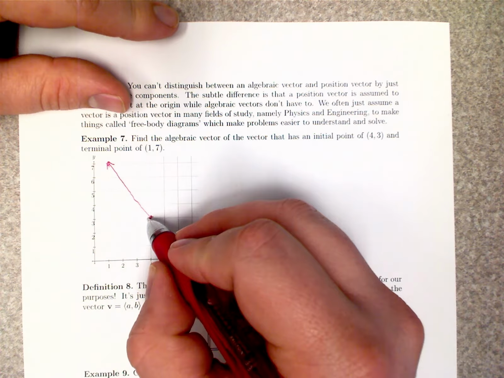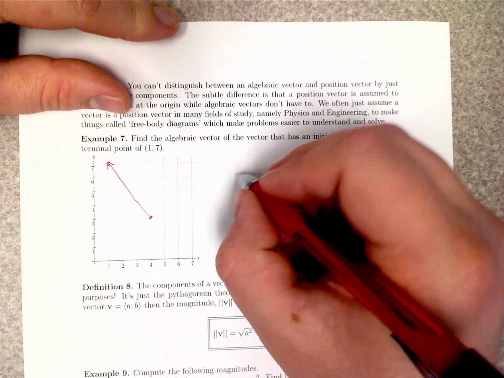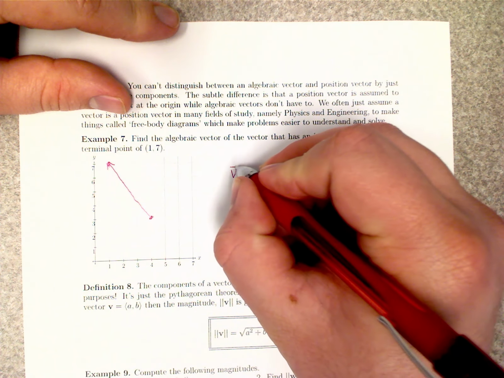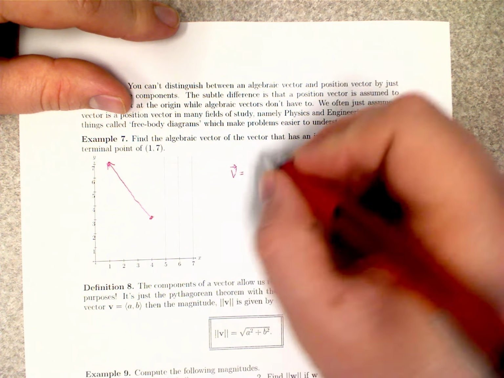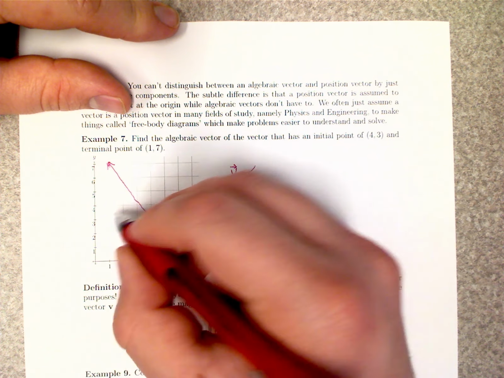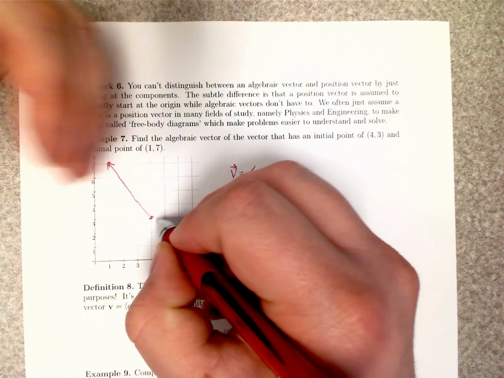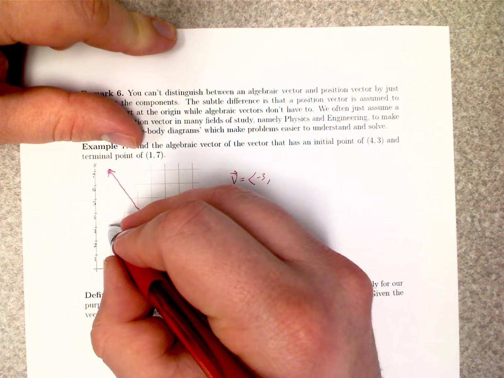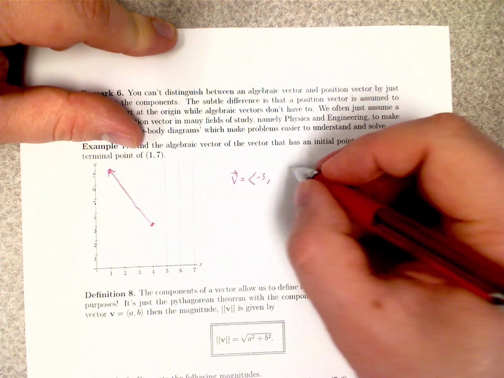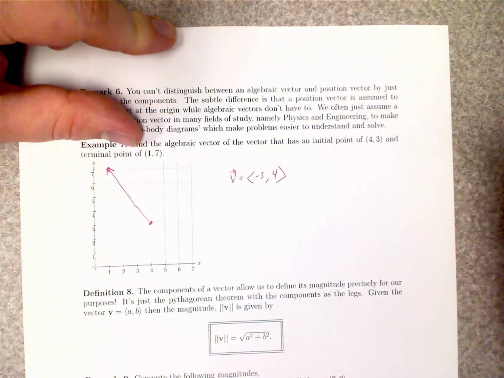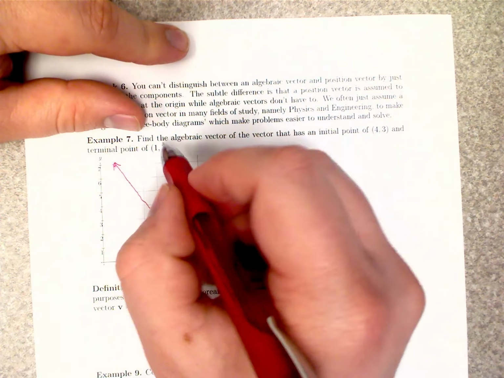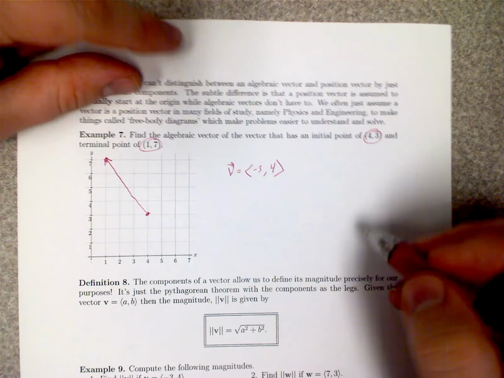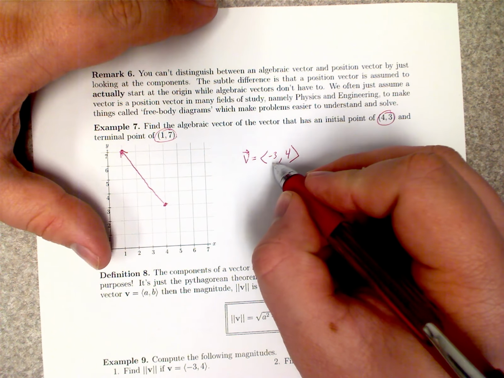And what did we actually do? Well, we went left 3. We can call it v, with a little arrow to indicate we're dealing with a vector. Went left 3, so we think about going right as positive, left as negative. And then up from the initial point, 1, 2, 3, 4. Okay? And if you only had the points and didn't draw it and count, how would you do it?